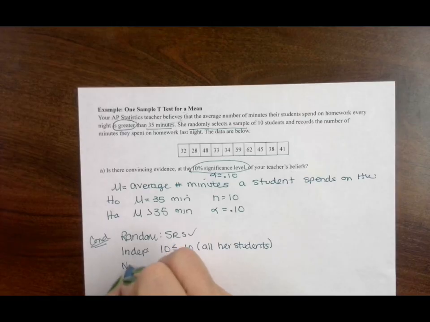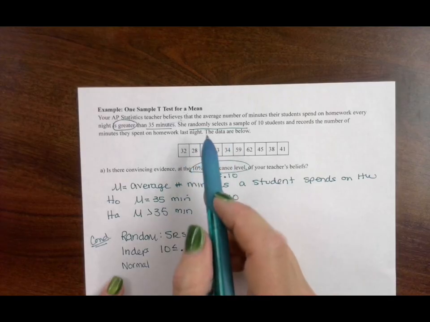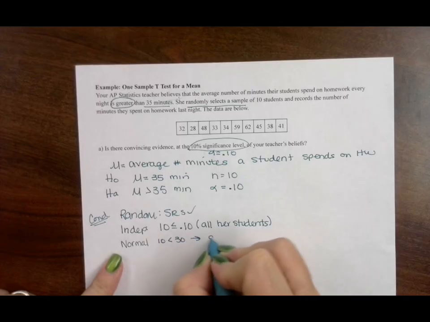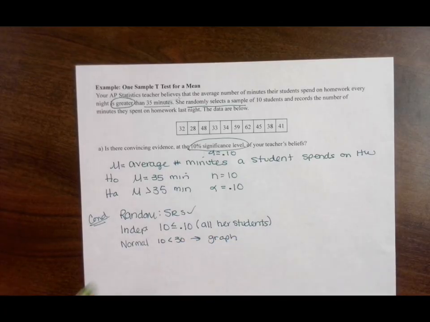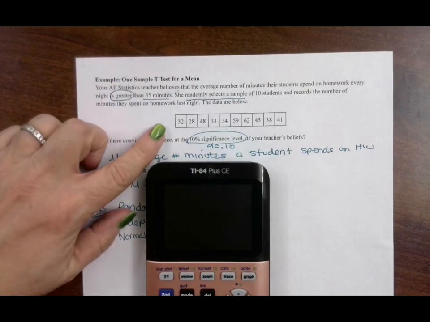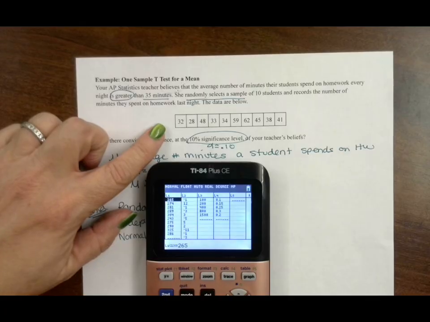All right, and now I'm going to check my normal condition. I don't have a proportion, so I know that 10 is less than 30, so I have to check the graph. So at this point, I'm going to haul out my calculator, and I'm going to go ahead and put all this data in my 1-Var Stats because I'm going to need it anyway. So I go into stat, edit, I'm going to list my numbers here. So let me clear this out. All right, so there's my 10 data points.